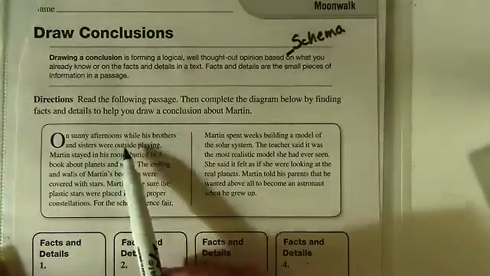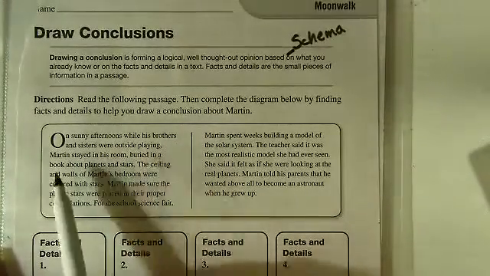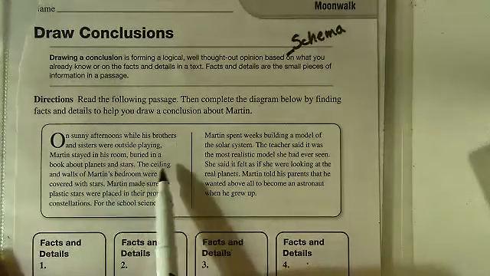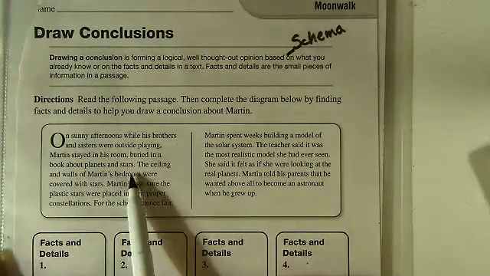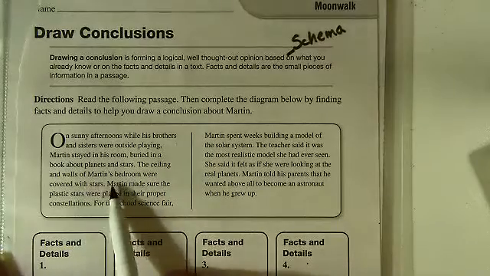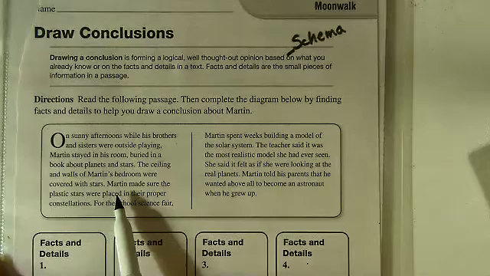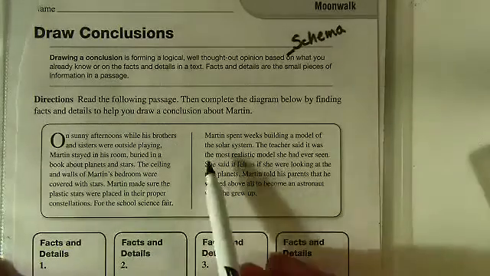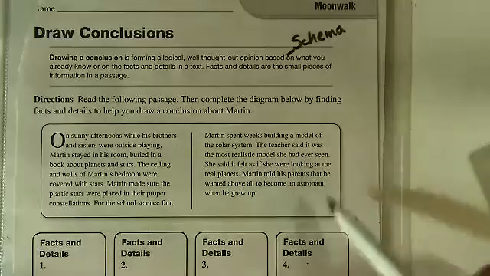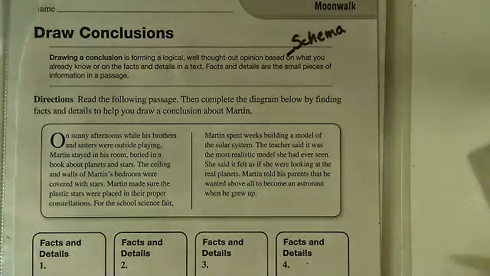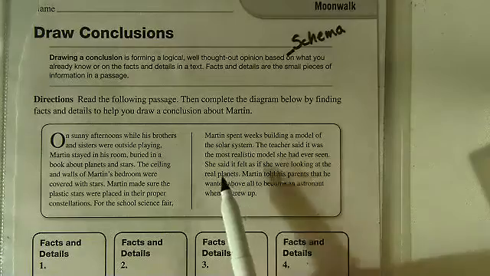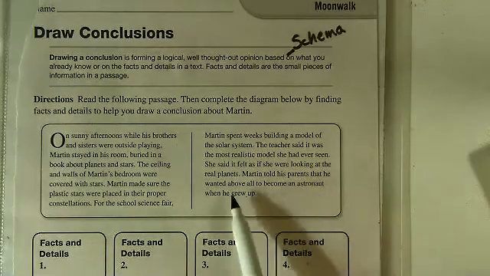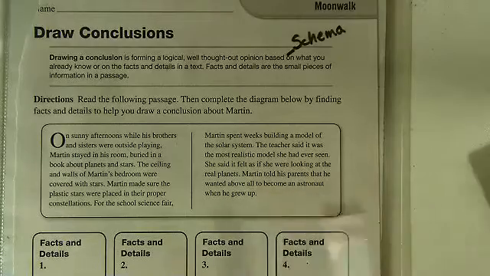On sunny afternoons, while his brothers and sisters were outside playing, Martin stayed in his room, buried in a book about planets and stars. The ceiling and walls of Martin's bedroom were covered with stars. Martin made sure the plastic stars were placed in their proper constellations. For the school science fair, Martin spent weeks building a model of the solar system. The teacher said it was the most realistic model she had ever seen. She said it felt as if she were looking at the real planets. Martin told his parents that he wanted, above all, to become an astronaut when he grew up.